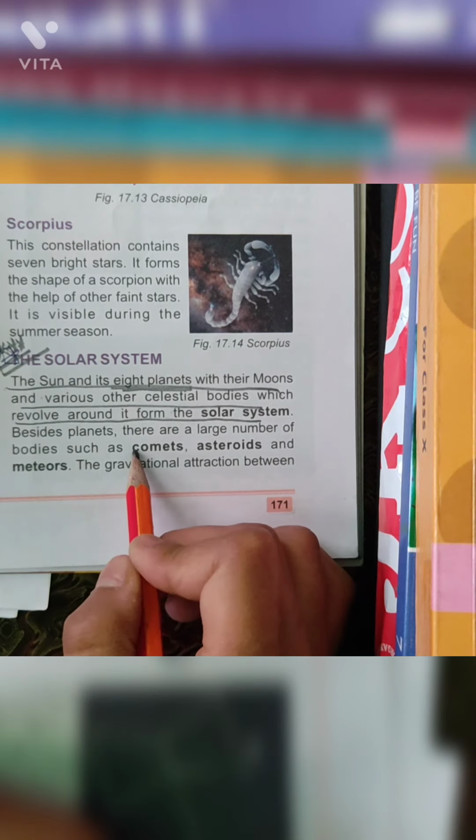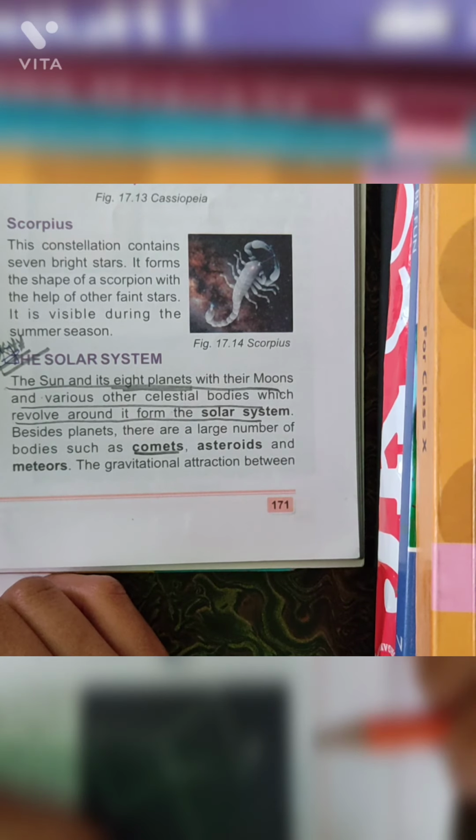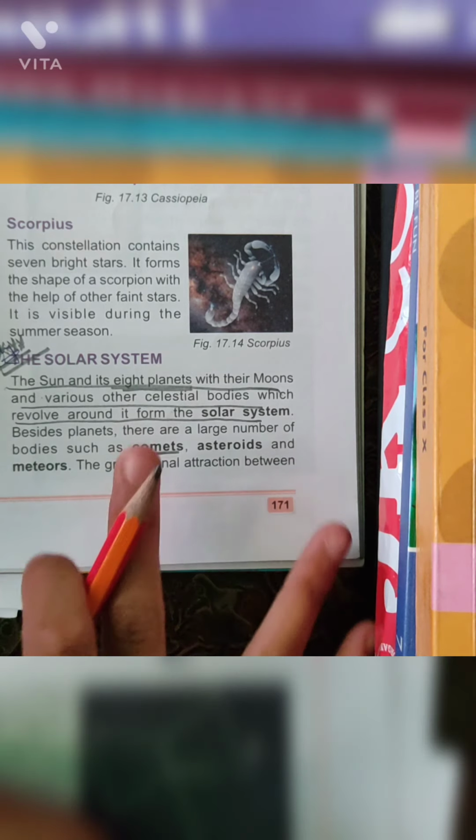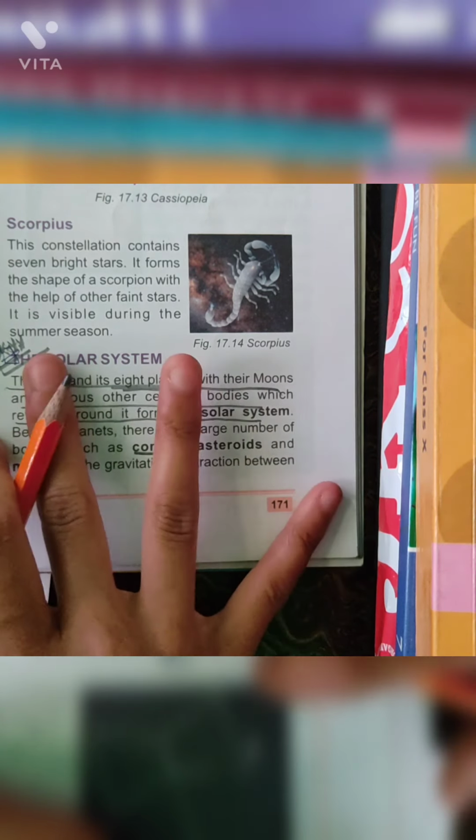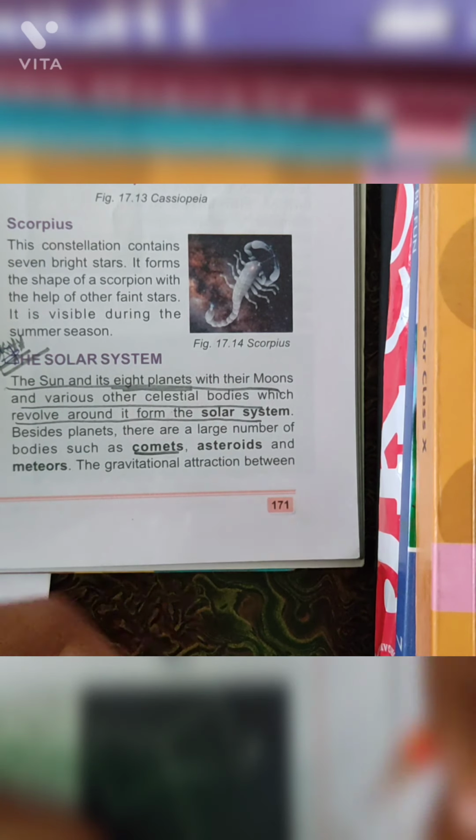Comets, like some stars, falling stars, shooting stars, those types. Asteroids and meteors. Meteors are falling stars and everything. Actually not exactly that, but these are also other heavenly bodies that are present in the sky.